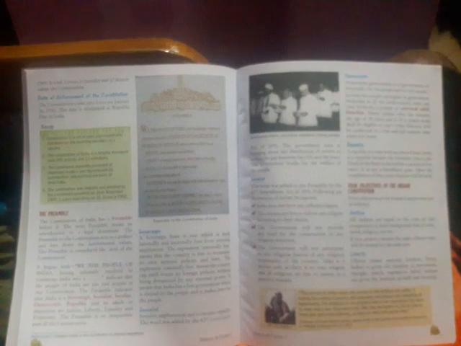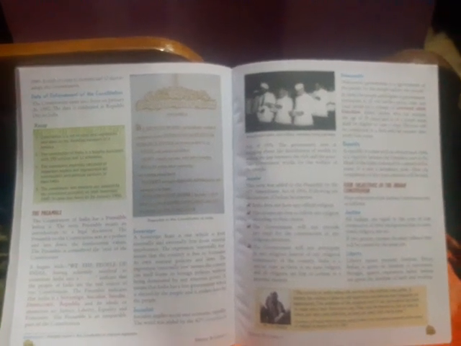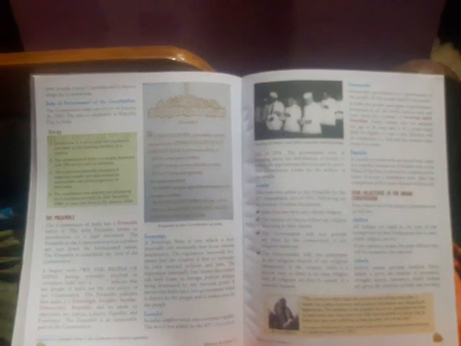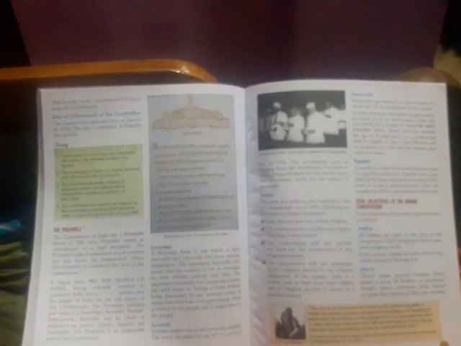Now, a sovereign state is one which is internally and externally free from external interference. India, as a sovereign country, does not depend upon any external powers to make its internal and external laws. That means India can make her own internal and external policies as well as laws.